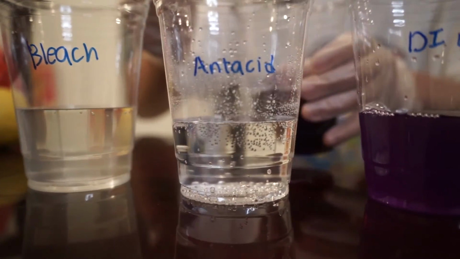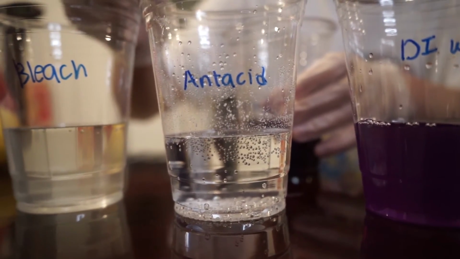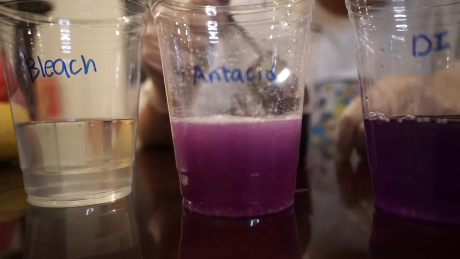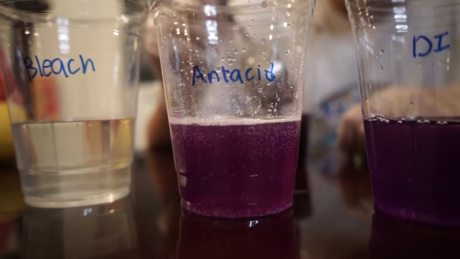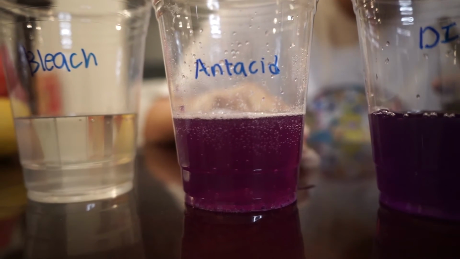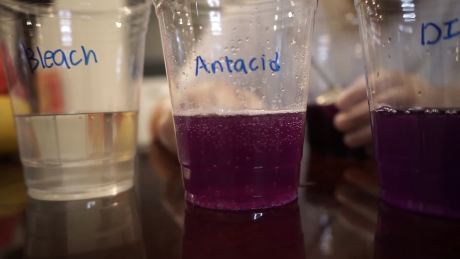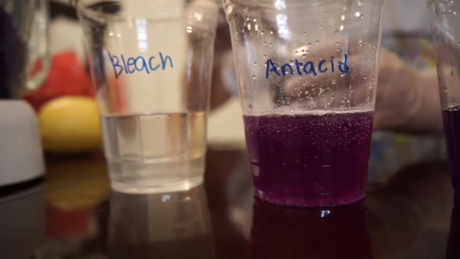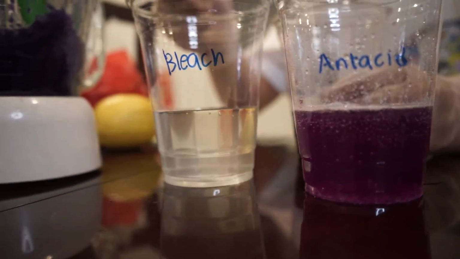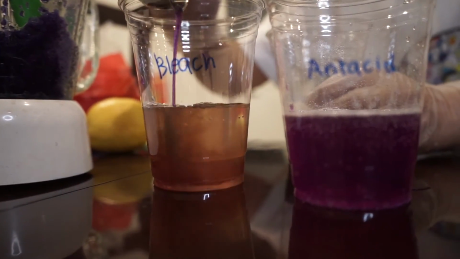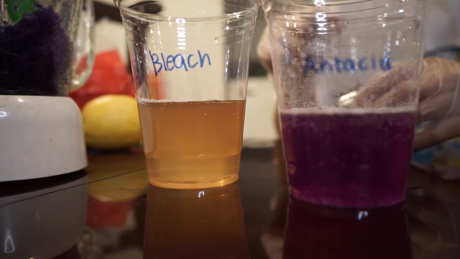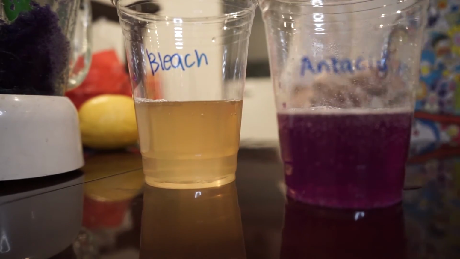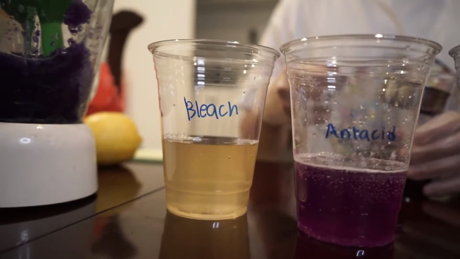We now have our antacid. This is sodium bicarbonate. After adding it, it appears a bit purple. This means that it is a weaker base because it is still lighter than the original dark purple pH indicator. Now onto the bleach. As I add the pH indicator, we can see that at first it turns a bit yellowish, but after it settles down, the camera doesn't really pick it up, but it turns a little greenish yellow.